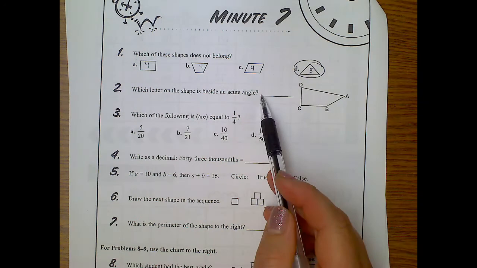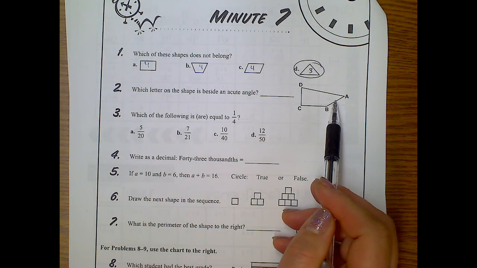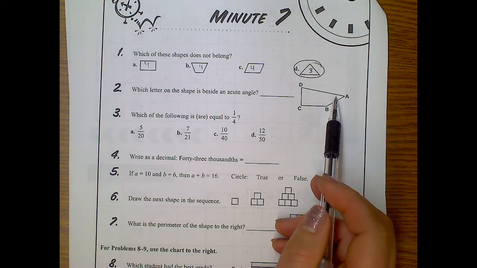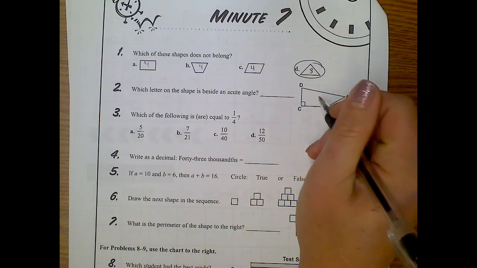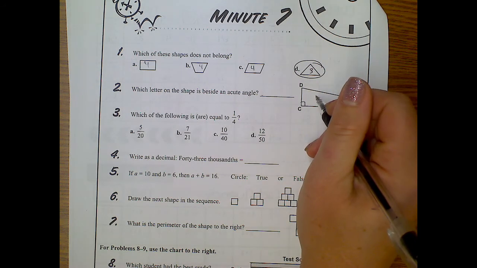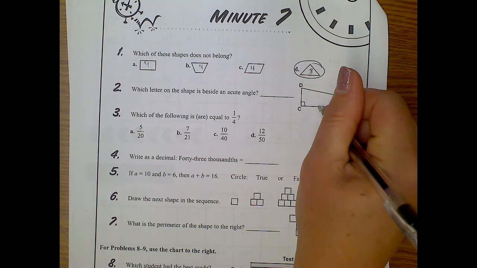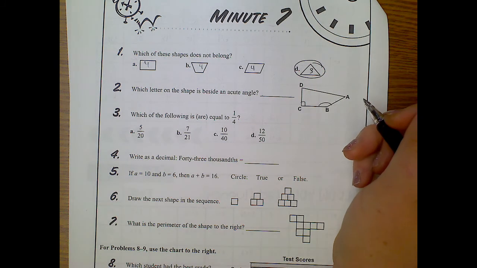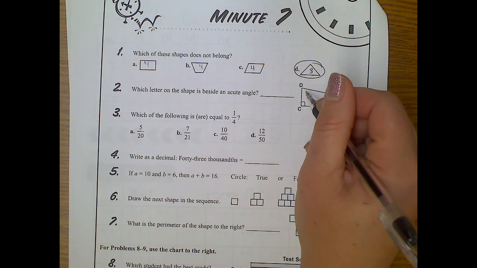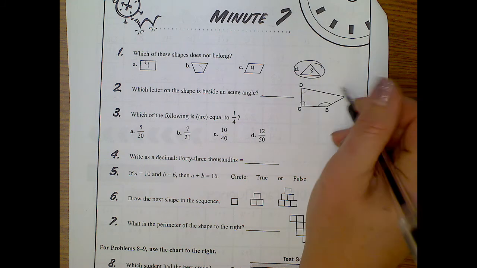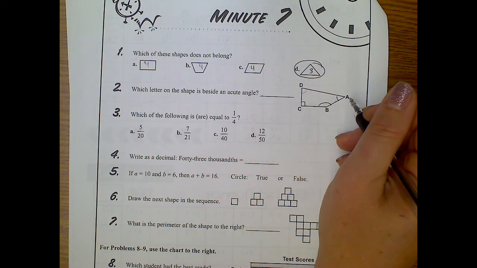Which letter on the shape is beside an acute angle? So if you're looking at these right here, this is a right angle. This is an obtuse angle. And we have 2 acute angles. So we have this one right here is an acute angle. That's a smaller angle, and so is that one.